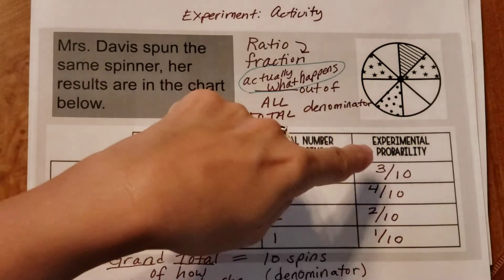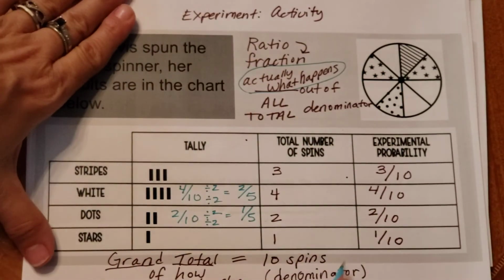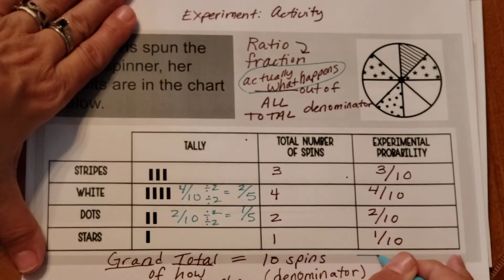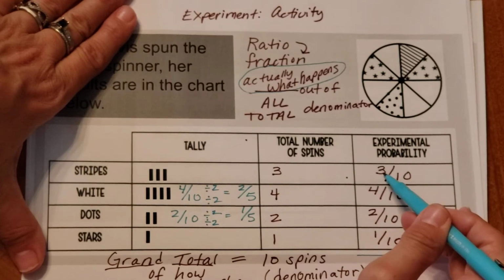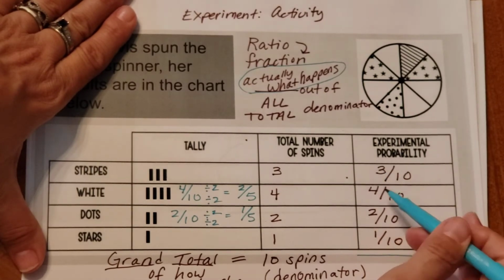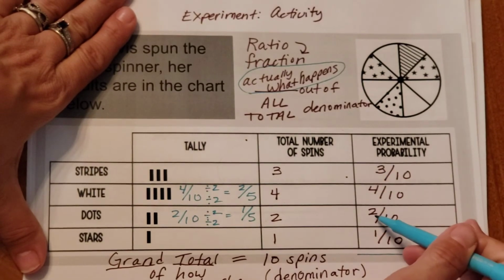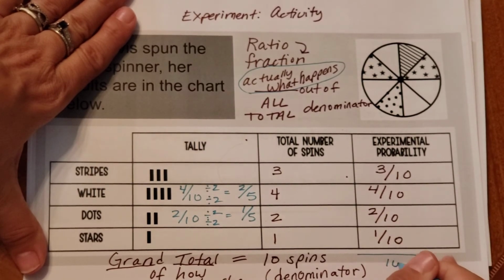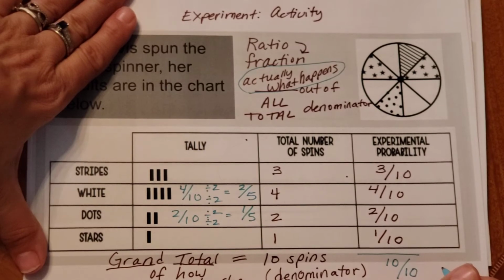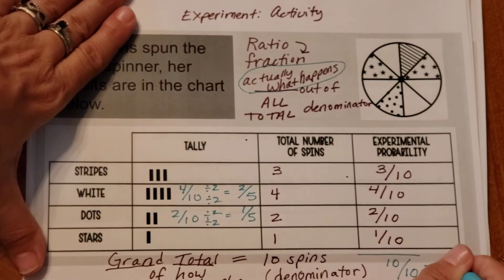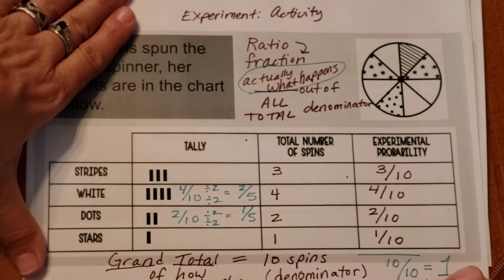So we could leave it as this, as your choices. If you want to make sure that you're okay, then if you added up the numerators, 3 plus 4 is 7, 8, 9, 10. It means that you had 10 tries accounted for out of the 10 times you did the spinner. And 10 divided by 10 is 1 whole game.